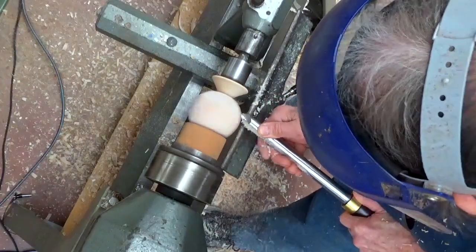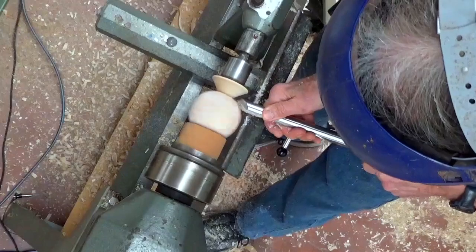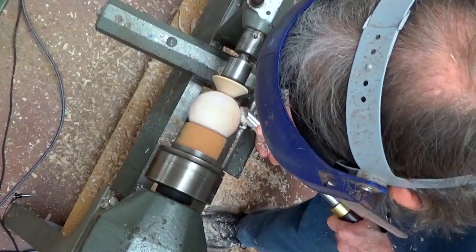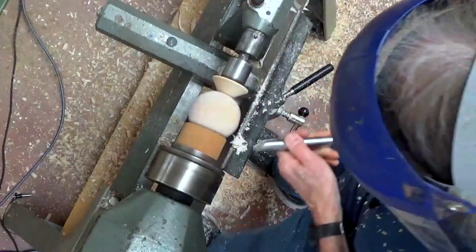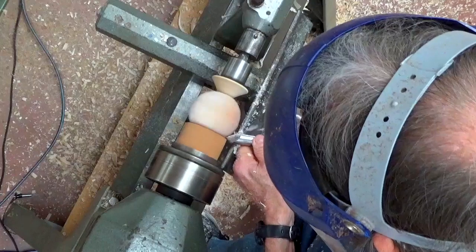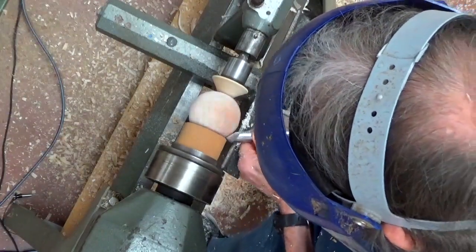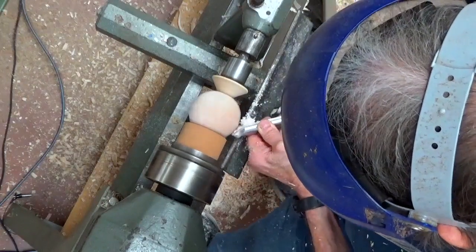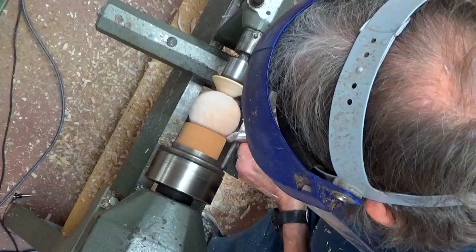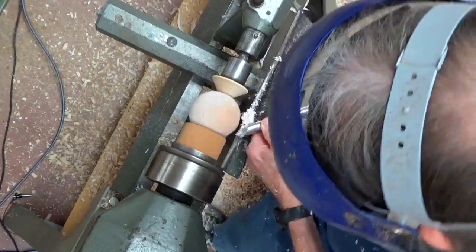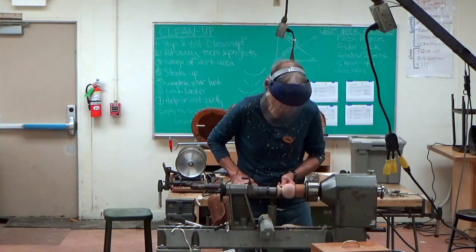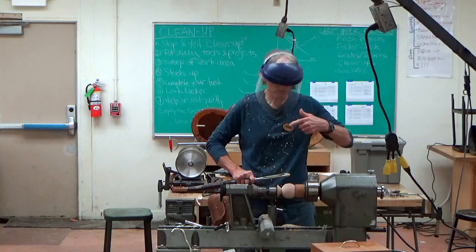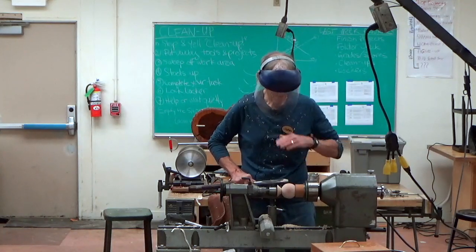Unfortunately, I don't have real good light here. So when you're doing this, you don't want to be pushing into the wood. You just want to be moving the gouge up there and letting the wood come around, taking away the part that you don't want. Lots of pressure on the tool rest.